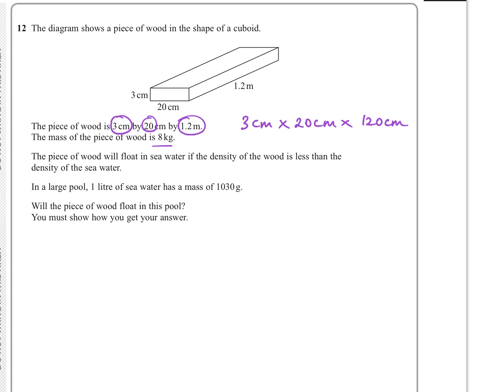Now, the piece of wood will float in seawater if the density of the wood is less than the density of the seawater. And it says in a large pool, 1 litre of seawater has a mass of 1030 grams. So we know that density is how much mass you can pack into a given volume.